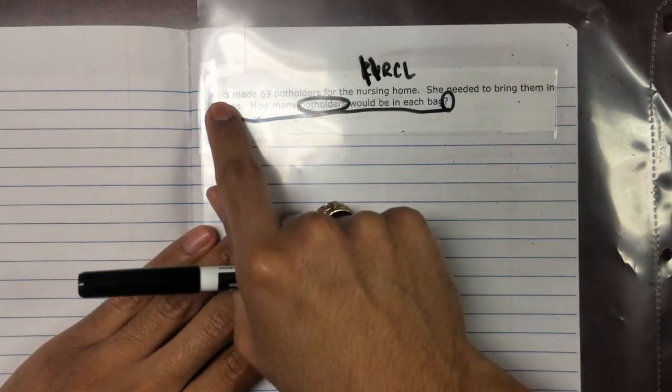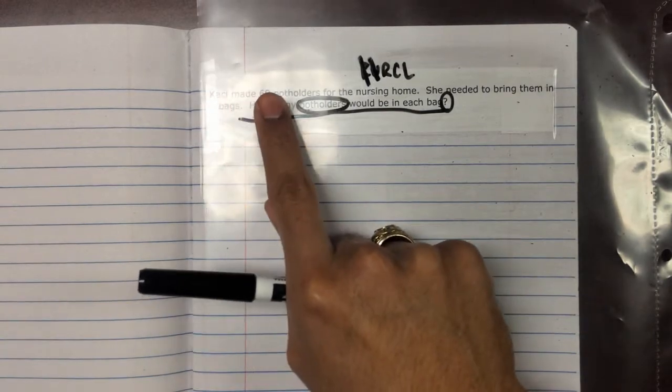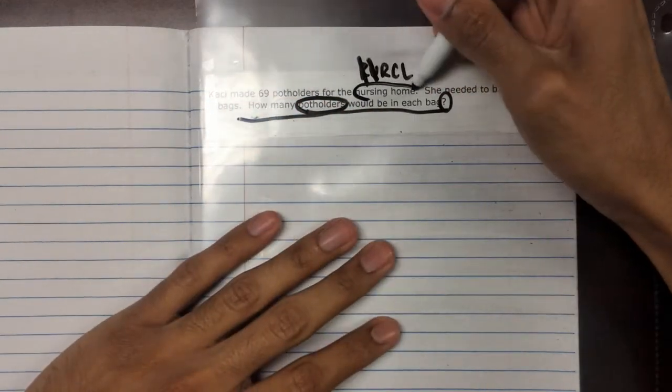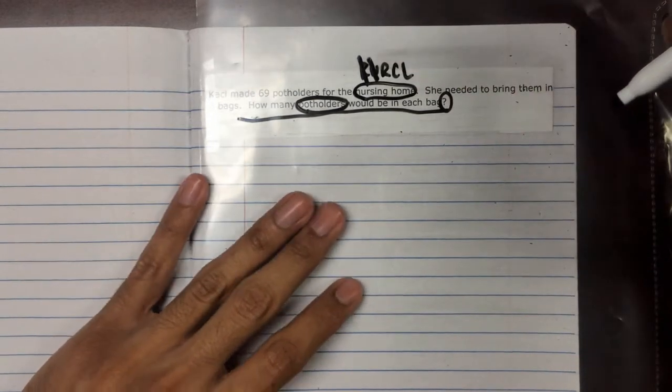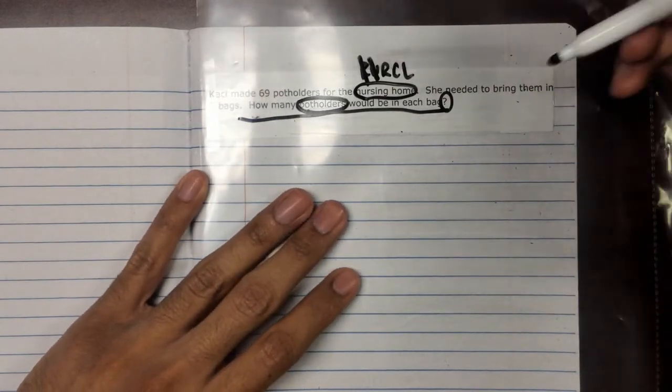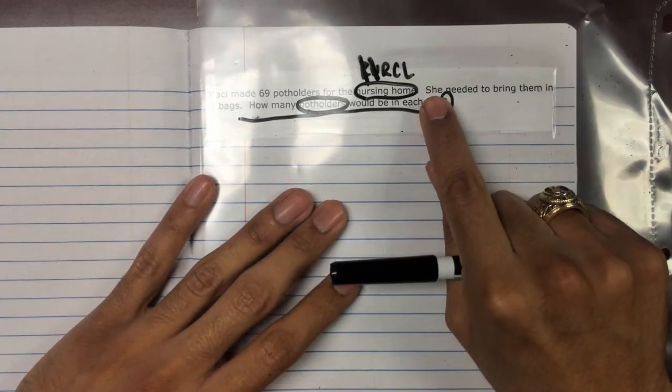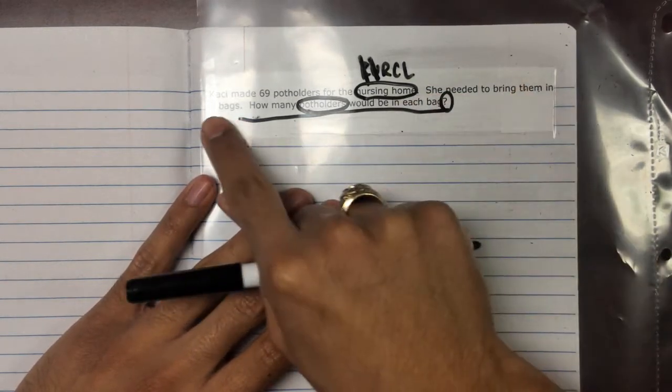Put your finger on Casey. It says, Casey made 69 potholders for the nursing home. If you don't know what a nursing home is, that's just a place where older people go to be taken care of. It says she needed to bring them in 3 bags.